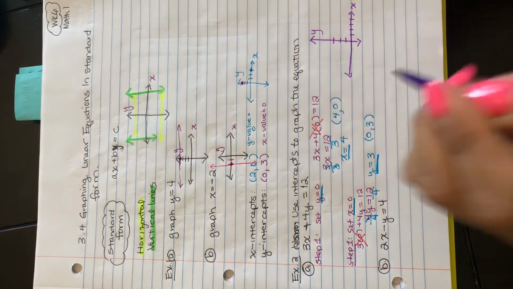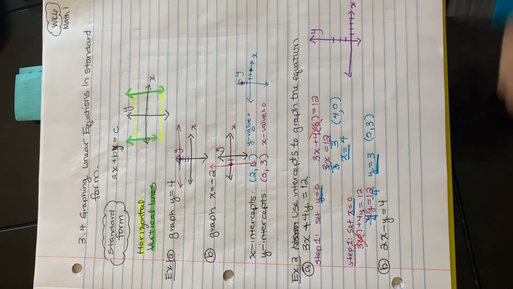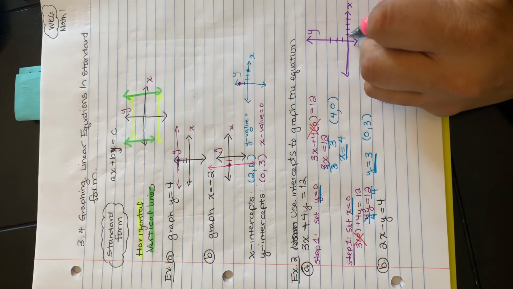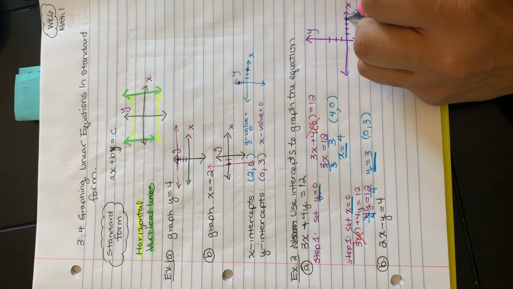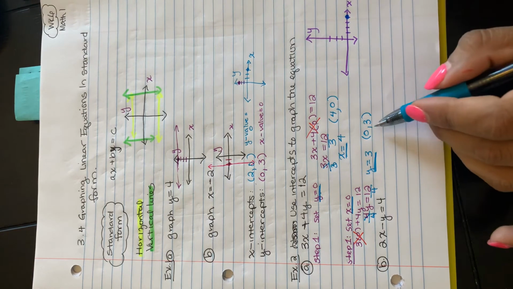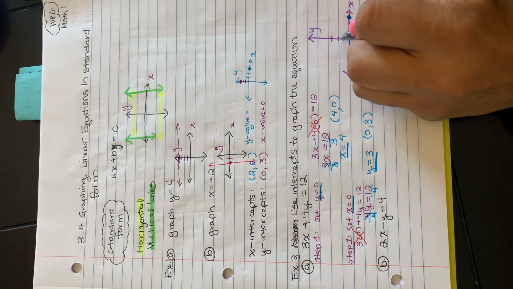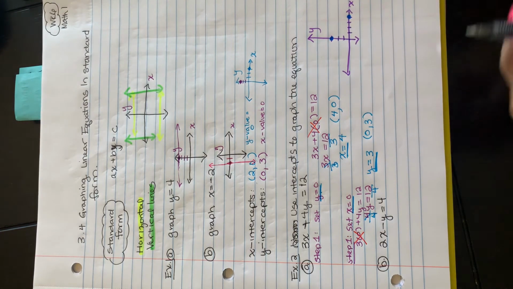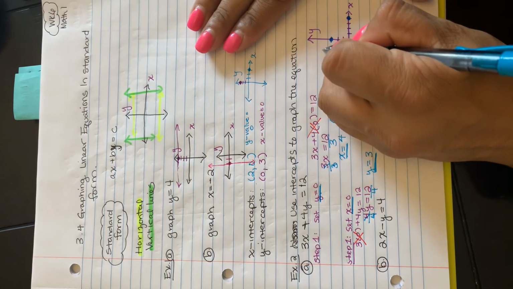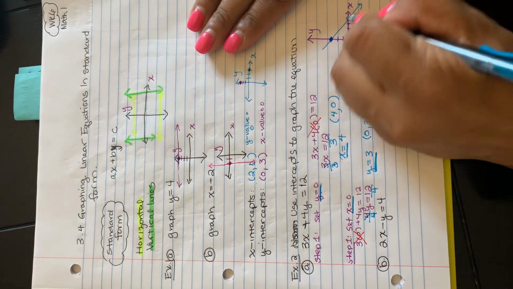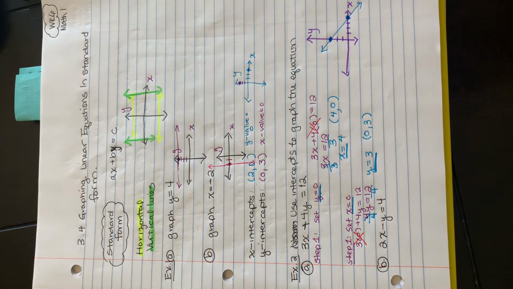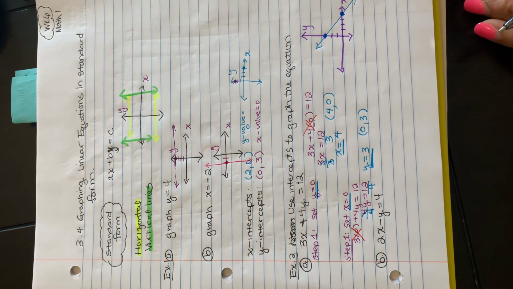And you can simply do this. 4, 0 is over 4, 1, 2, 3, 4. We're not moving anywhere. And then 0, 3, so 0 up 3, 1, 2, 3. And go ahead and connect. Hopefully you guys have a ruler. If not, there is my graph.